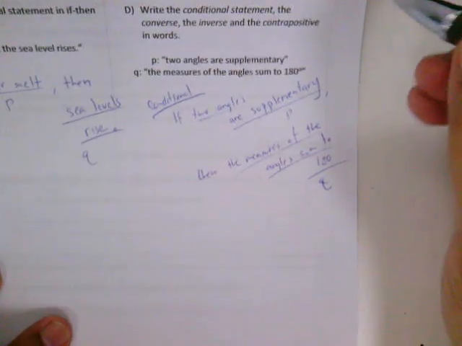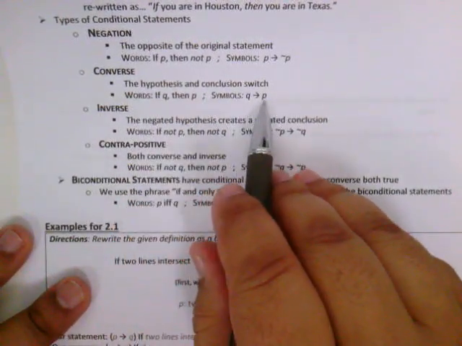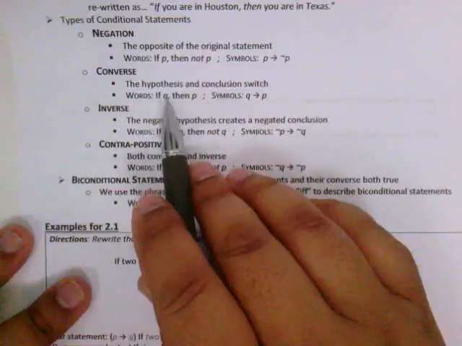Now they're also asking for the converse. What does that mean? In our converse statement, we simply switch the directions of our hypothesis and conclusion. If the conclusion, then the hypothesis. Okay, so let's write that down.